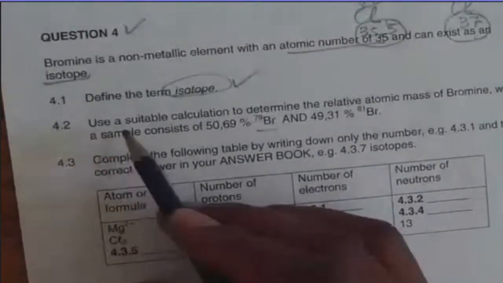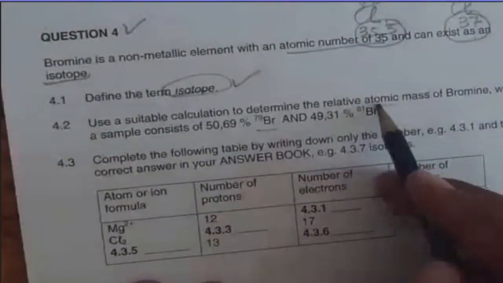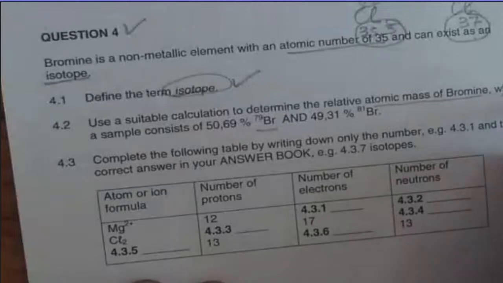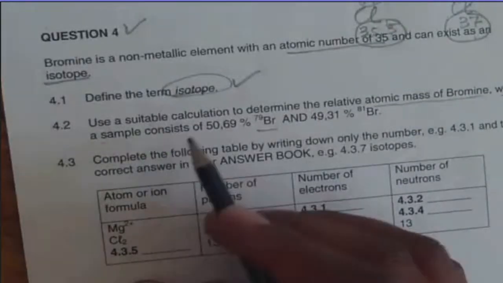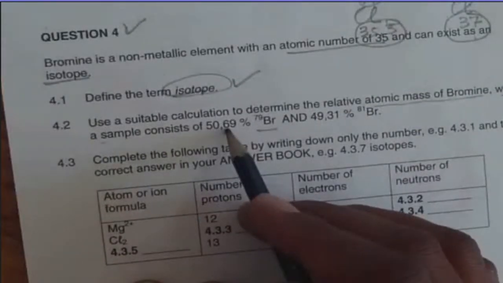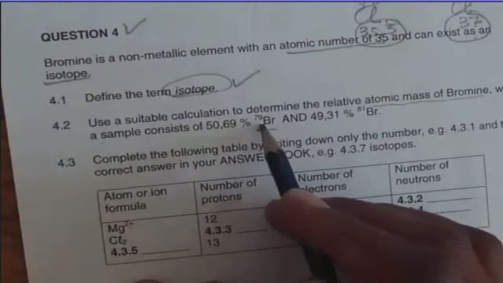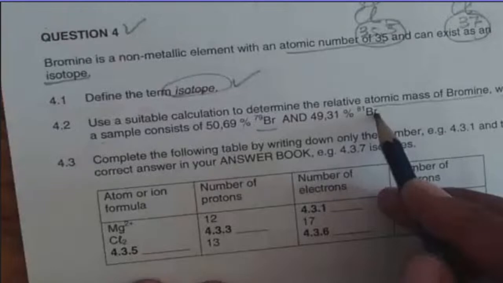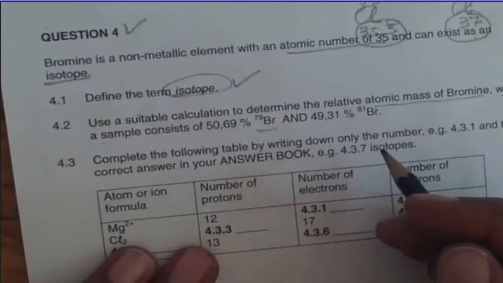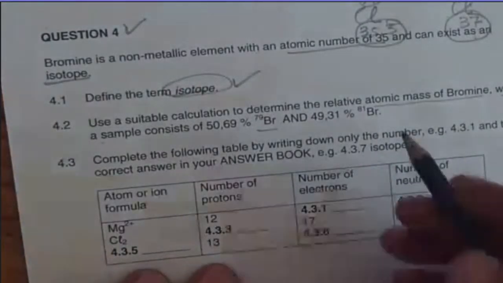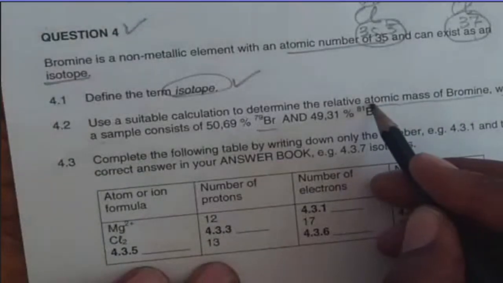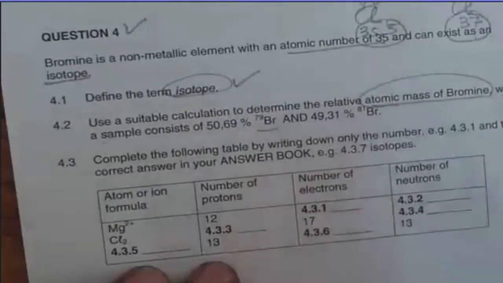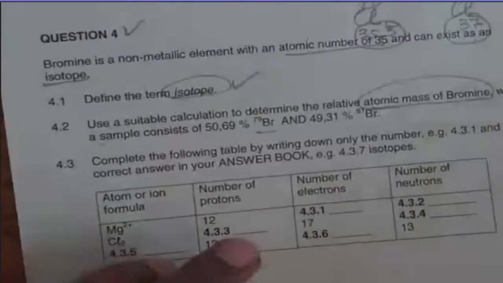Use a suitable calculation to determine the relative atomic mass of bromine when a sample consists of 50.69% of one isotope and 49.31% of the other. So now we need to calculate the atomic mass of bromine. Normally that will be plus or minus 4 marks.